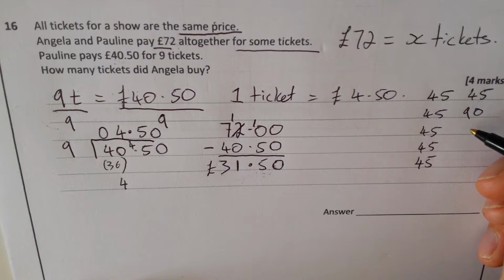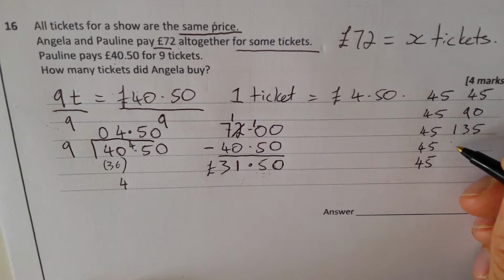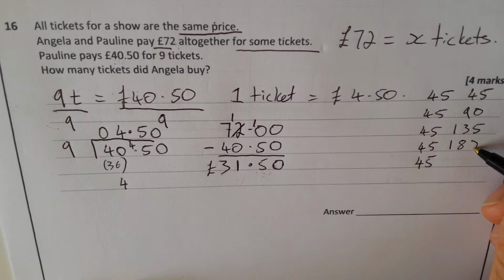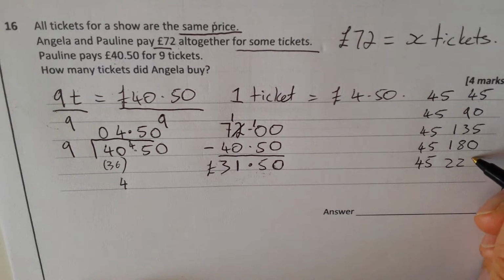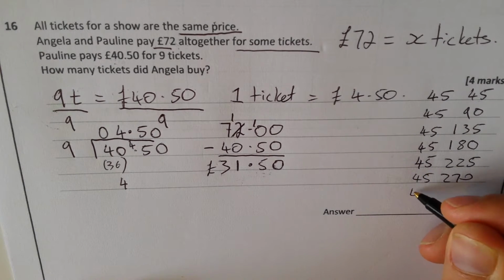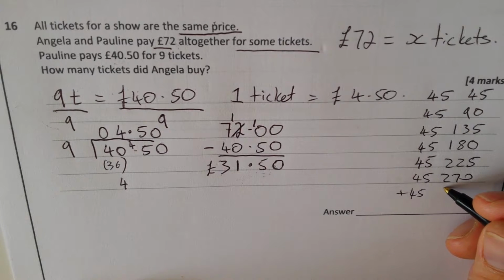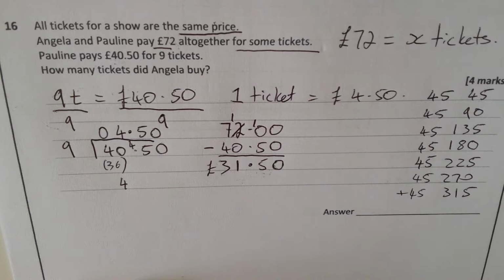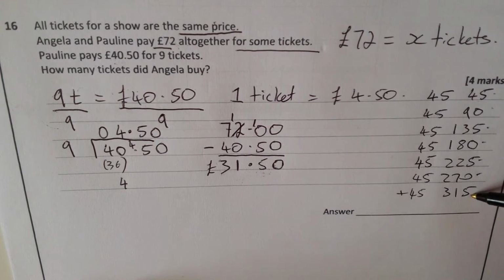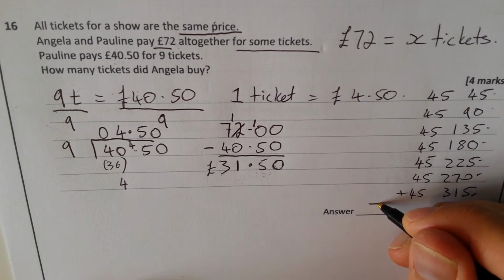2 45s is 90, then it's 135, add 45 is 180, add 45 is 225, add another one is 270, add another 45, we have 315. So how many tickets did she buy if they were £4.50 each? 1, 2, 3, 4, 5, 6, 7. 7 tickets.